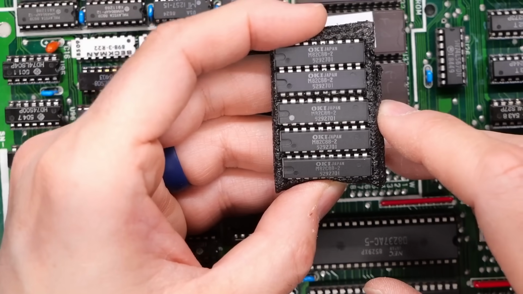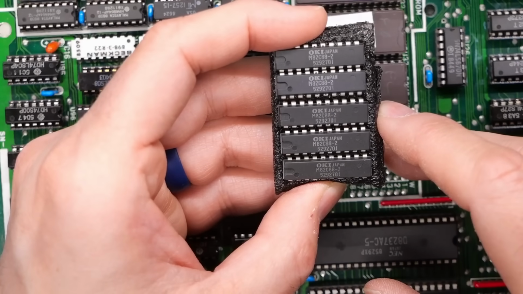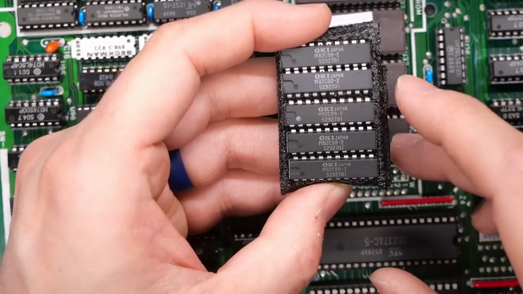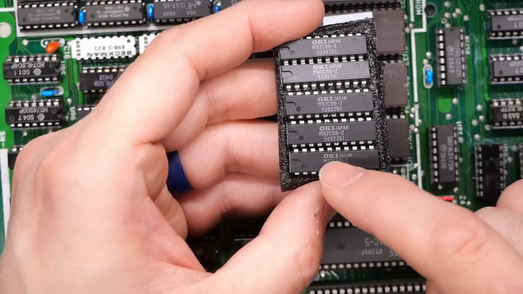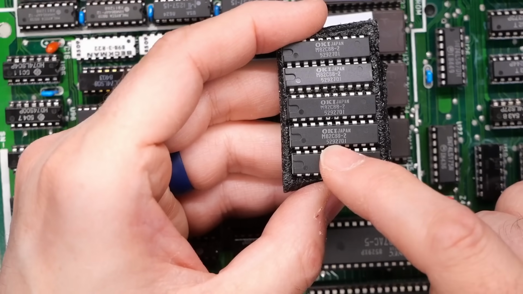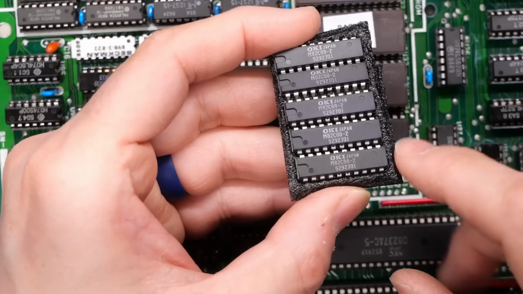And here are the parts I got. I think the listing just said 82C88. It didn't say what brand it was going to be. Oki Japan. I mean, I don't know if that's 57 week 1992. If that is, that's possible.